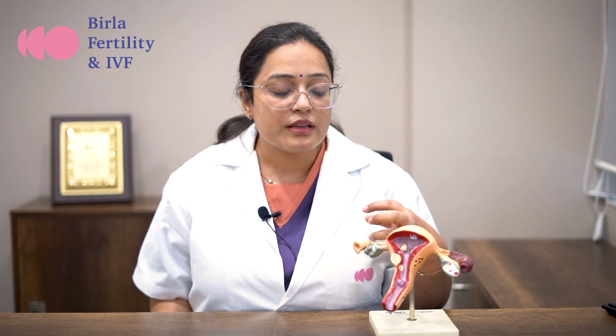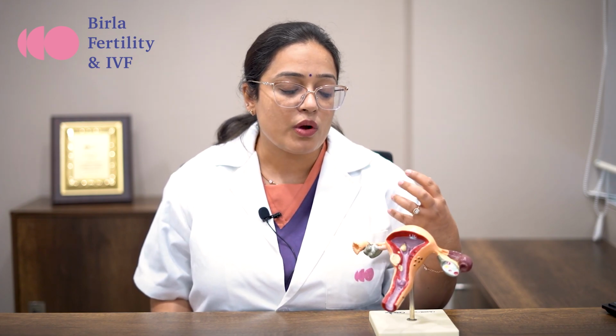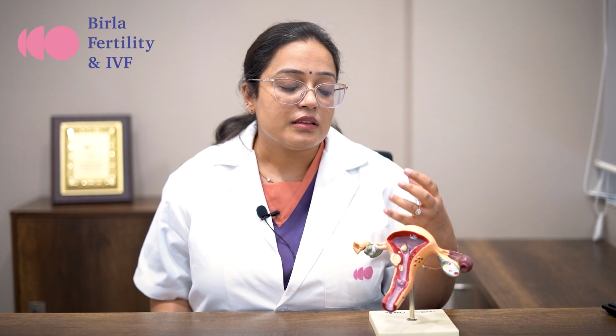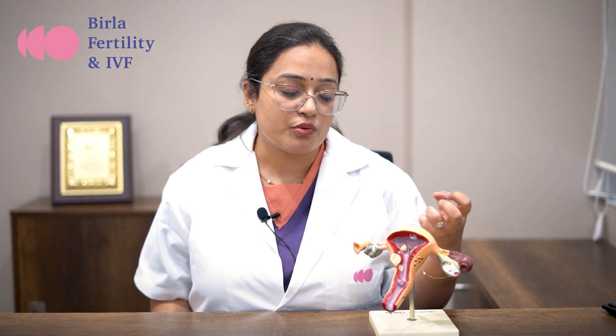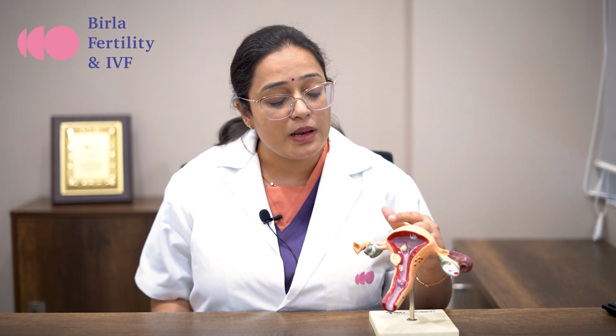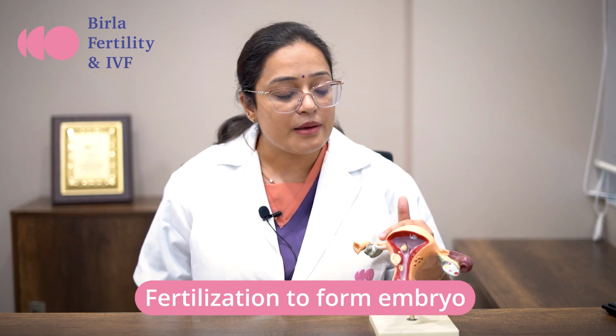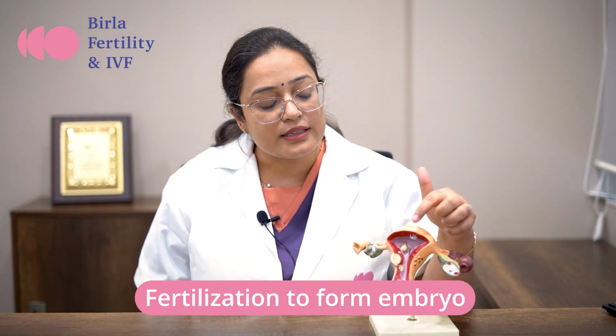Also, when the egg is inside the tube, any semen which is traveling through the female genital tract at that time, the sperms will travel through the female genital tract and they will meet the egg inside this tube and they will form a baby which we call as the embryo. This embryo will then go and stick inside this uterus.